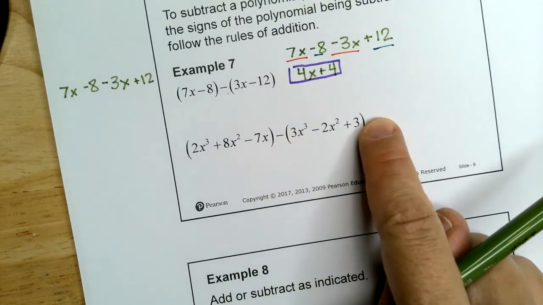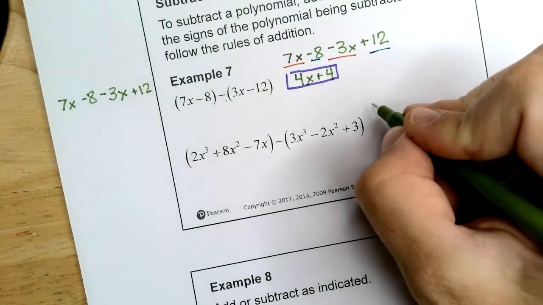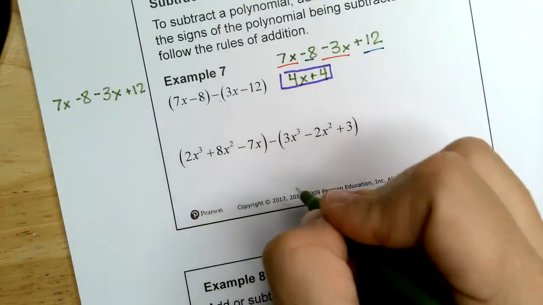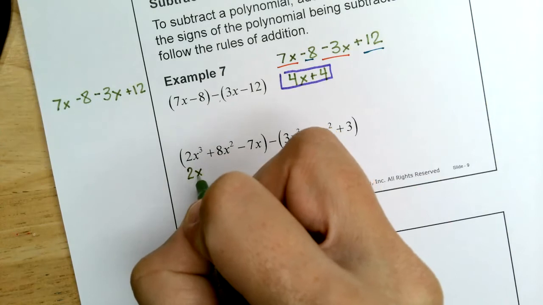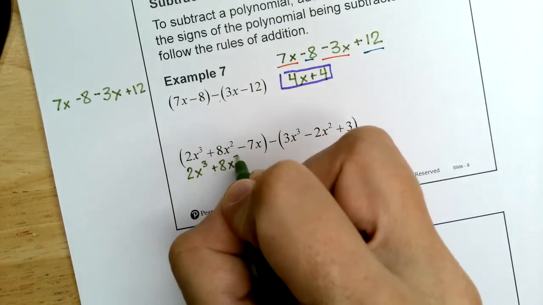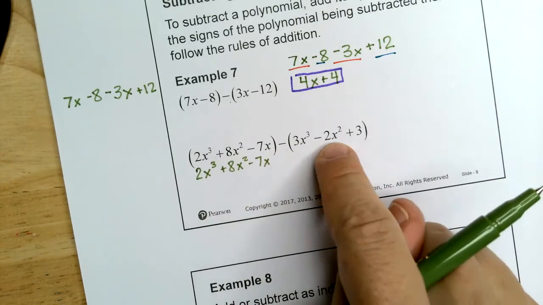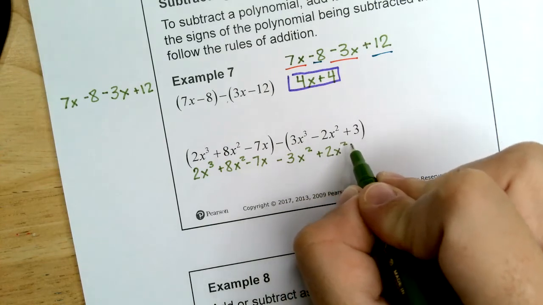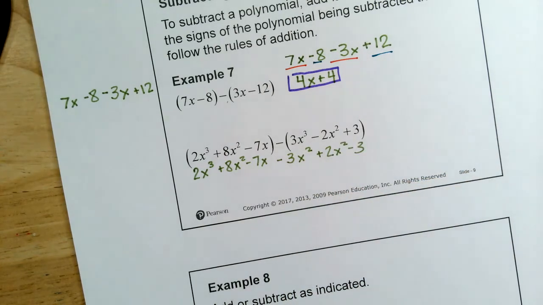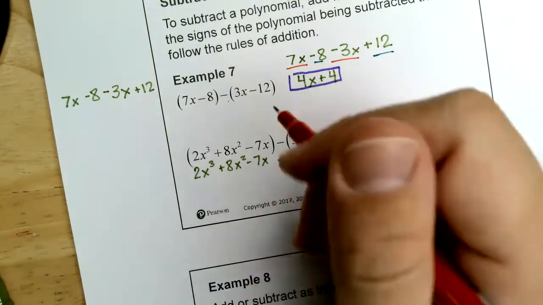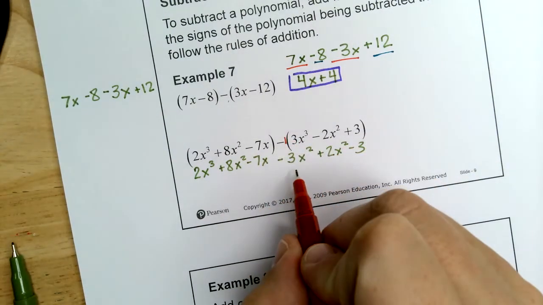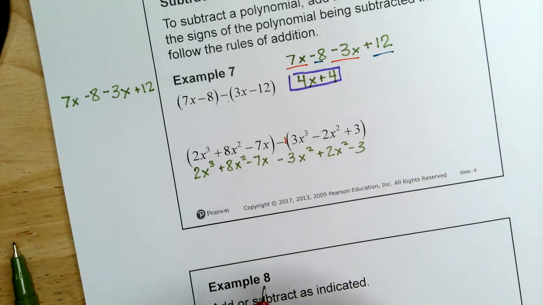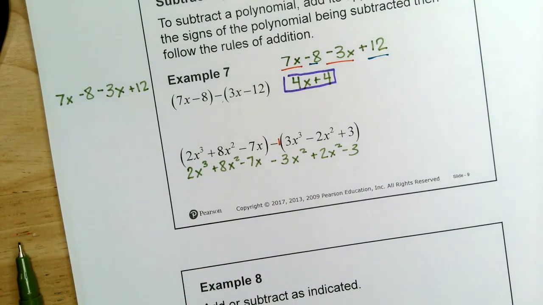Here, I'm going to change the sign of each one. First I'm going to write this one out: 2x to the third plus 8x squared minus 7x. Now I'm going to flip each sign: -3x squared plus 2x squared minus 3. Flipped each sign. Or I said this is a -1: -1 times +3 is -3, -1 times -2 is a +2, -1 times a +3 is -3. Whatever's easier for you to think about.